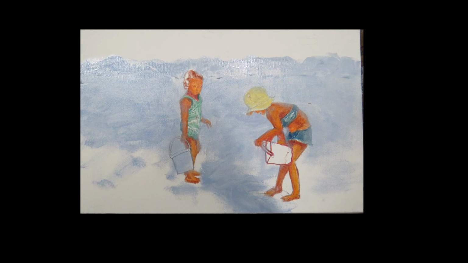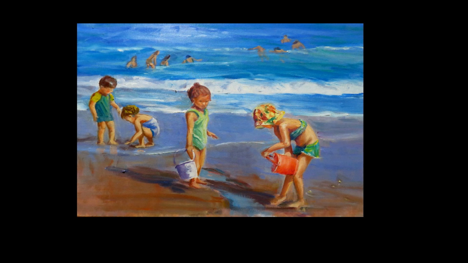Figures in the landscape, I treat them as portrait. I start with the major figures or the most important figures and put the basic color, and then move from there to fill the rest of the painting.